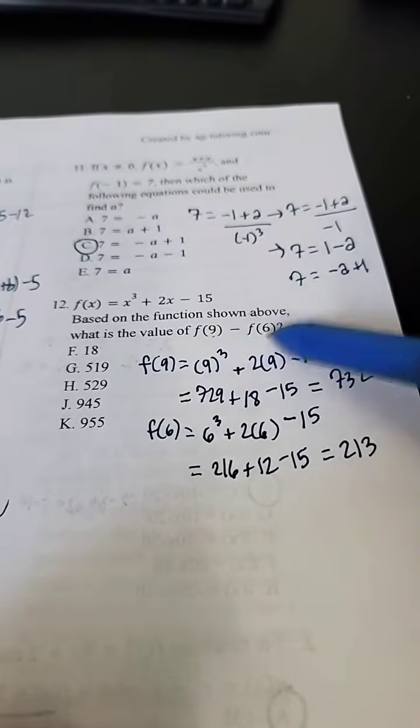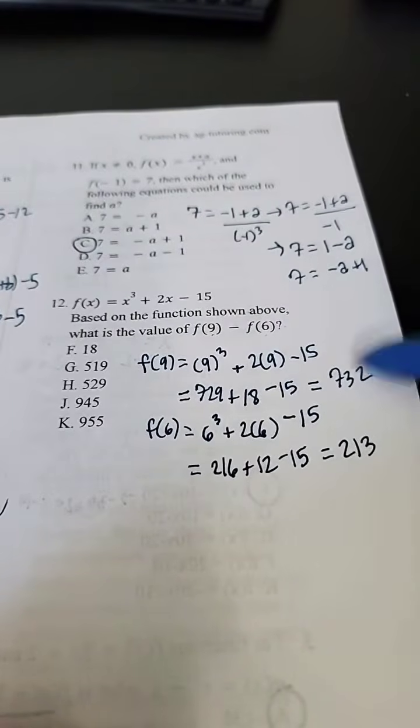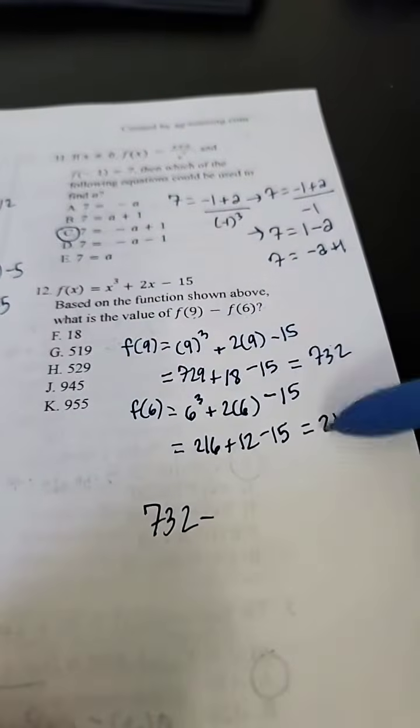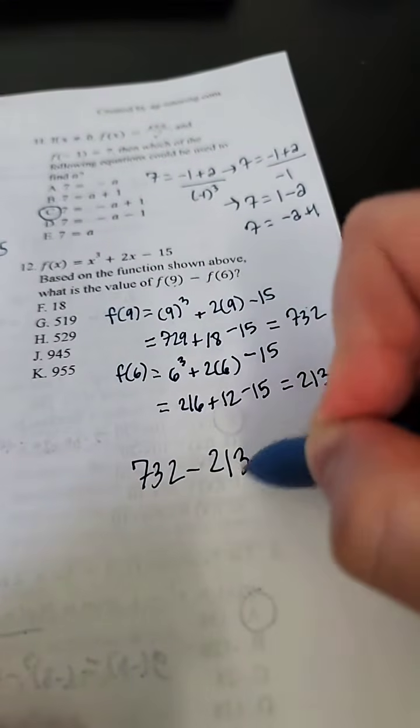Now remember, they want f of 9 minus f of 6. Well, f of 9 we found was 732, so we're doing 732 minus f of 6, which is 213, we said.